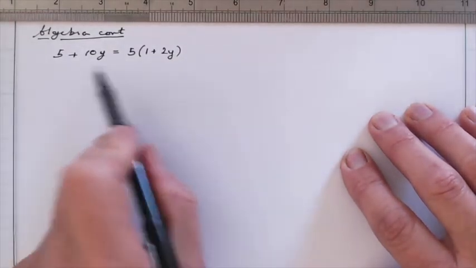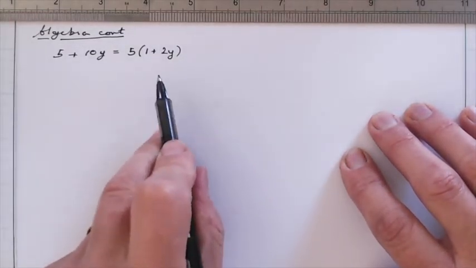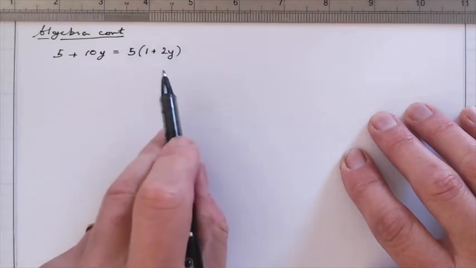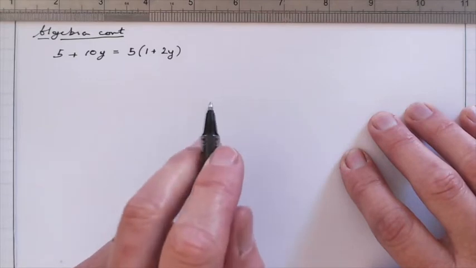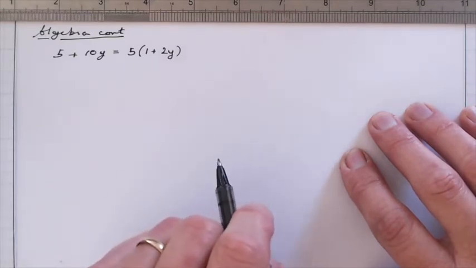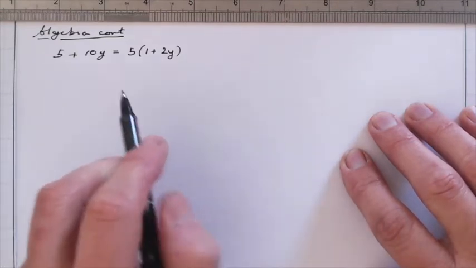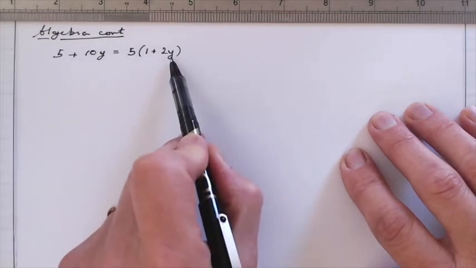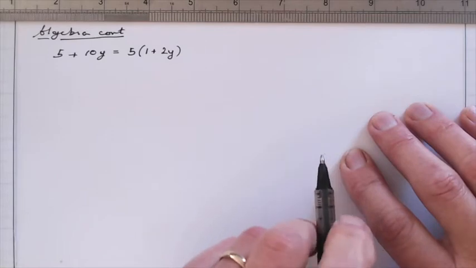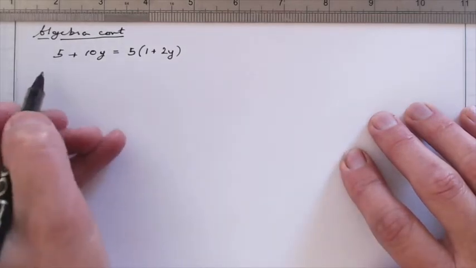And the nice thing about factorisation is you can always check by just unwrapping. So it's like you're wrapping presents for yourself. You can just unwrap them again and see if you've got the same thing in your hands that you had before you started wrapping. If you don't, you've made a mistake. So 5 times 1 is 5, 5 times 2y is 10y. That's absolutely fine. Let's do another example.